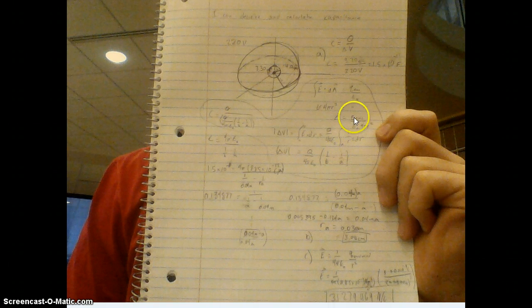But for A, it was just capacitance is Q over change in V, and we're given Q and given change in V, so that was pretty simple. 1.5 times 10 to the negative 11 farads. And then B was just a pain because you had to calculate that. You had to be careful with all the fractions, but I set C equal to the C we found in A, and then multiplied it by the constant, and then I simplified it fractionally.